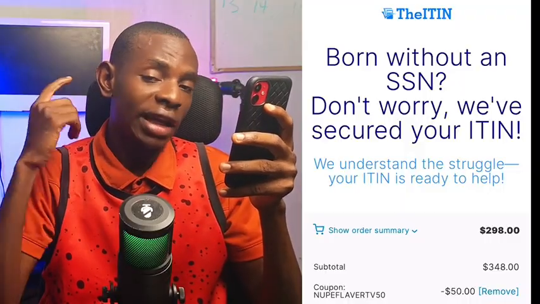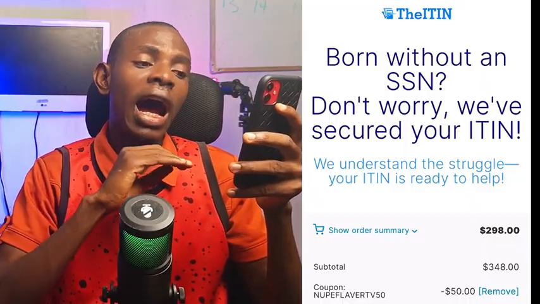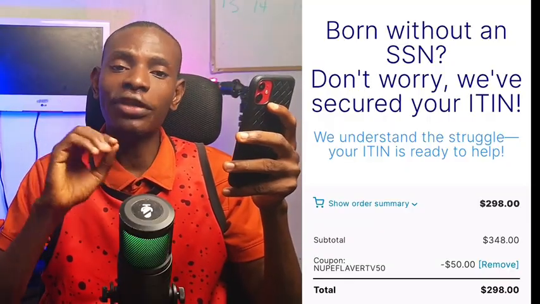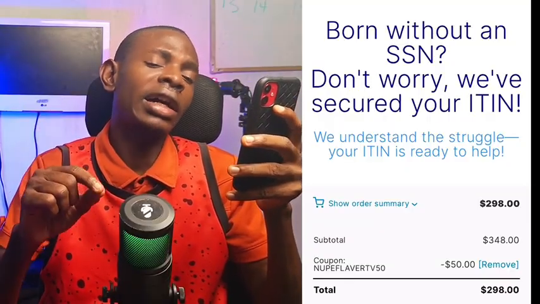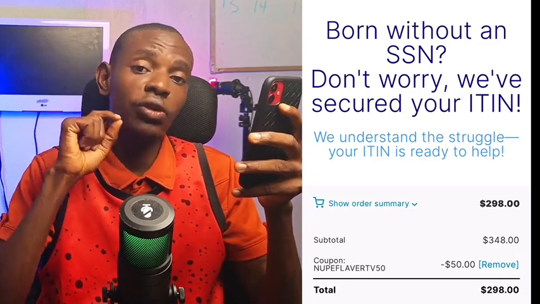Your ITIN. You can use this ITIN to verify your TikTok account, and you can use it anywhere you are asked for an SSN and you don't have one. That is why you can also use this ITIN to create and verify your PayPal account, and you can use that PayPal account to receive money anywhere in the world.